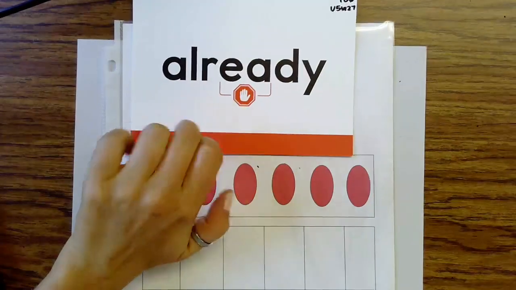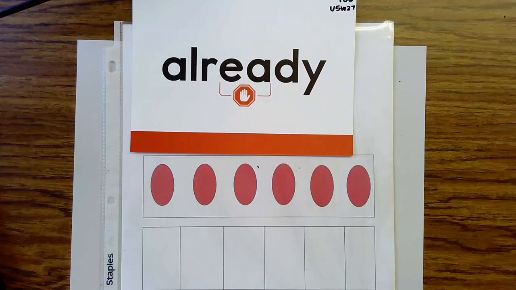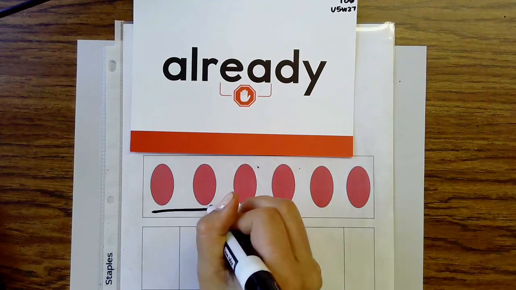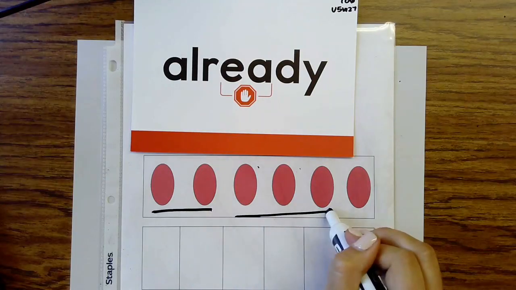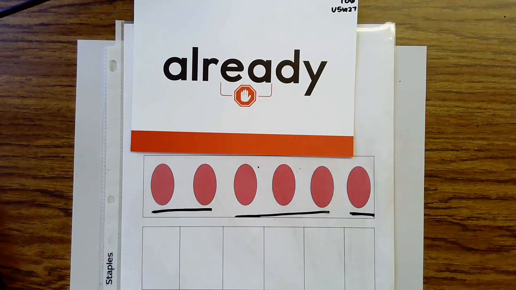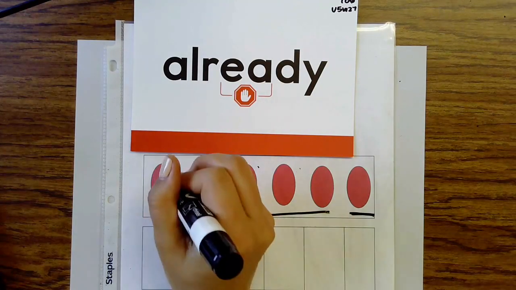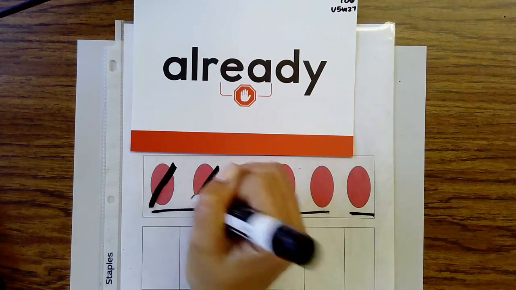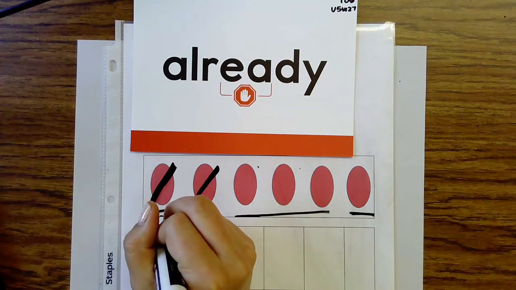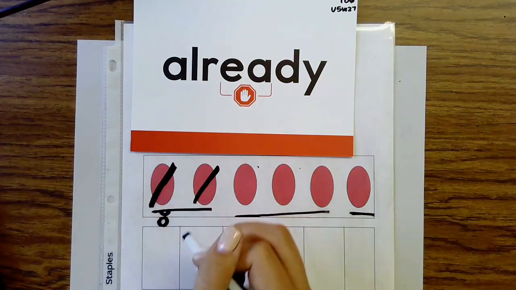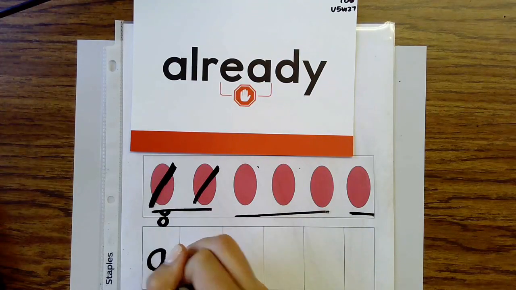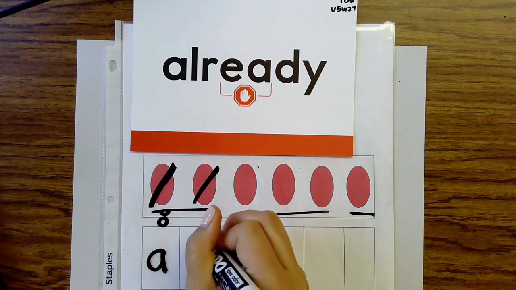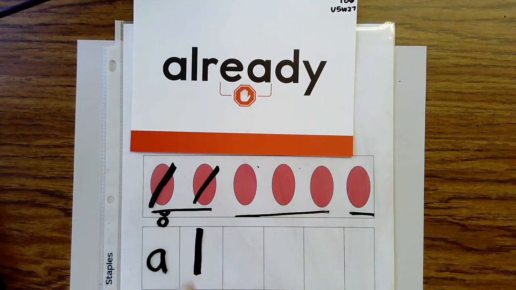Already. Actually, this word's 3 syllables. It is all red E. Already. Let's sound all. All. Now, we hear a short O, but it's spelled here with an A. All is an L. There's our all. Now let's sound out the middle syllable, red.